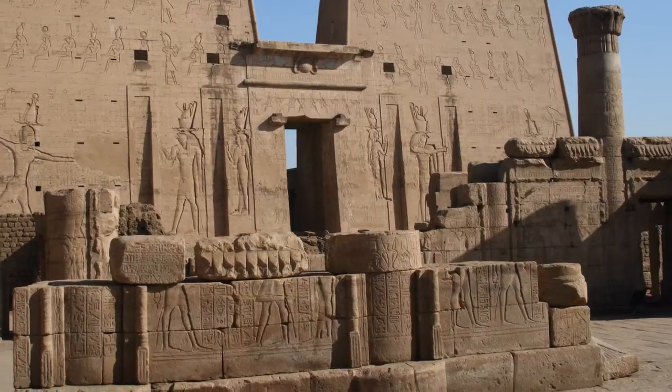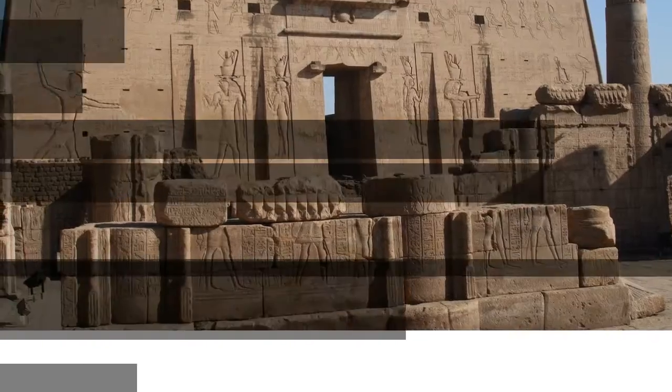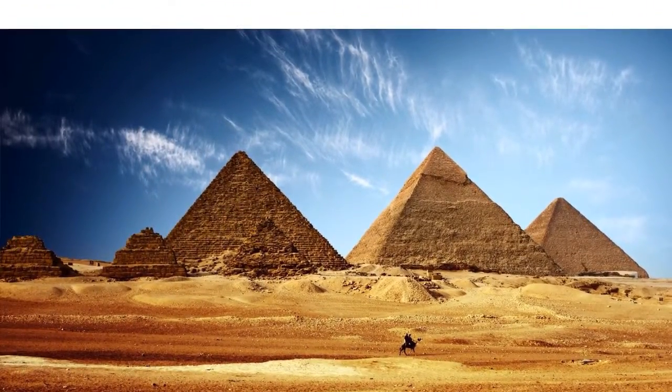This enabled them to lay the foundations of their buildings accurately. The ancient Egyptians used the Pythagorean theorem to build their magnificent pyramids and many other glorious structures.